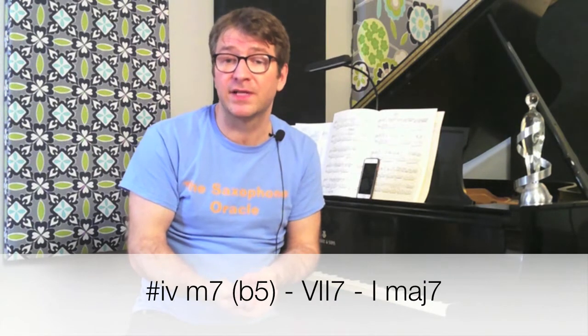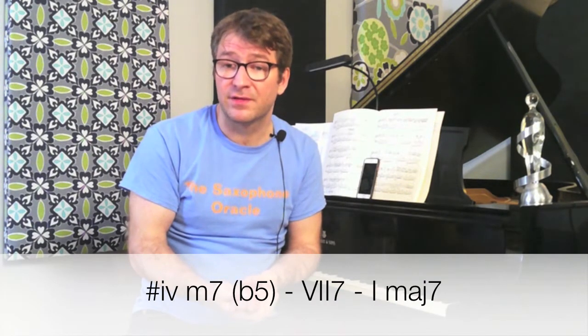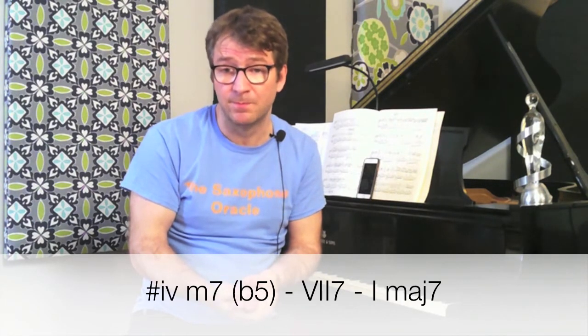The third one starts on the 4 chord. So 4 minor 7 to the flat 7 dominant chord to 1. Then the next one starts on the sharp 4 chord. Sharp 4 minor 7 flat 5 to the 7 dominant, so the 7th scale degree, but a dominant chord resolving up to 1.